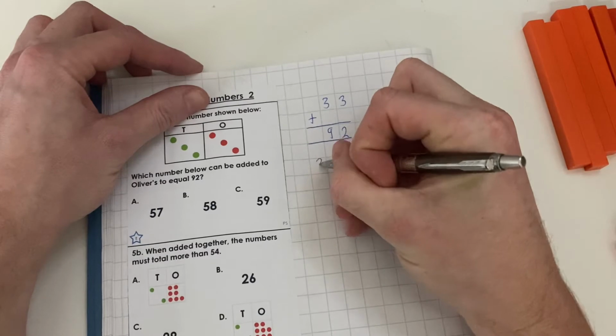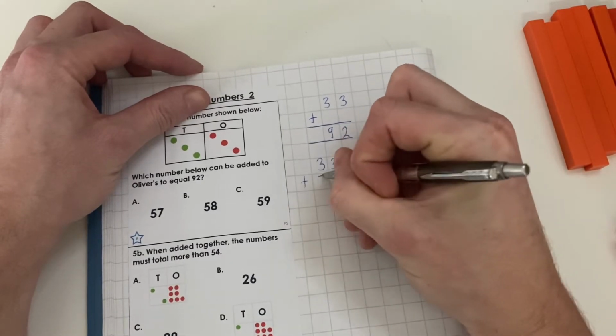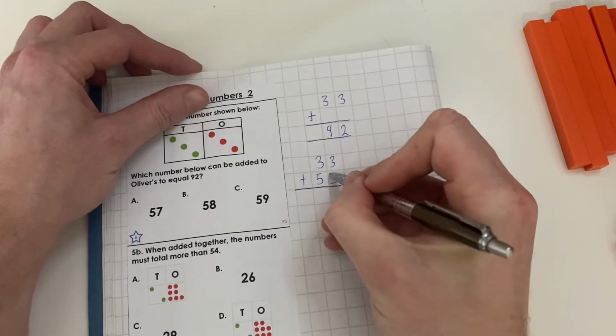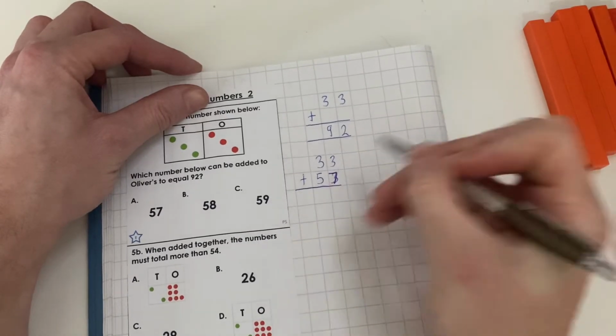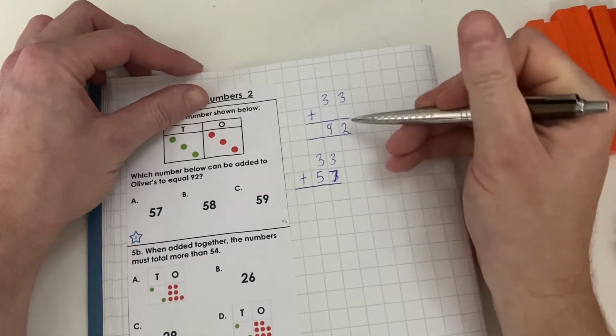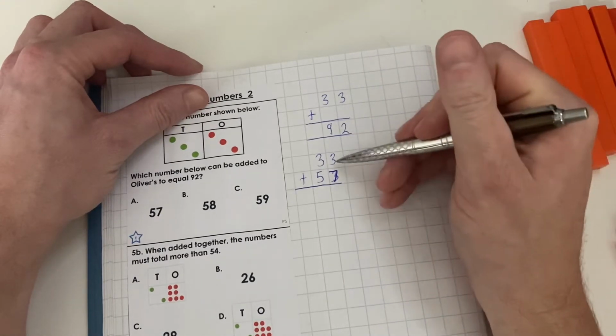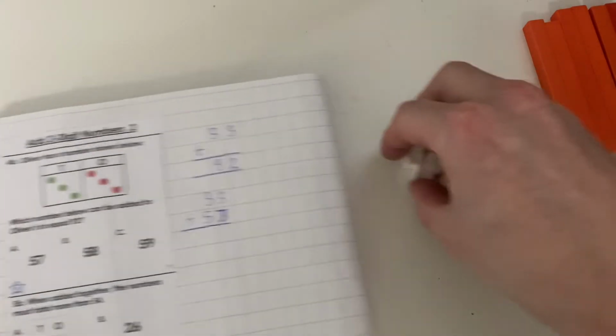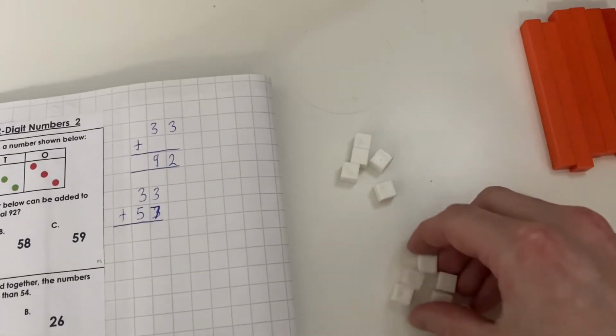We're going to just practice, we're going to just try. So we're going to do 33 plus 57. Sorry, children, 33 plus 57. Remember, we want to get this answer here. 3 plus 7. Well, we can use these just to model this bit to make sure that we're adding it up correctly.